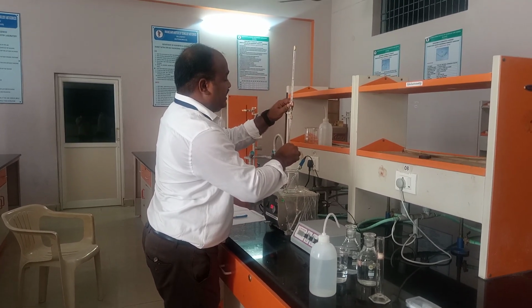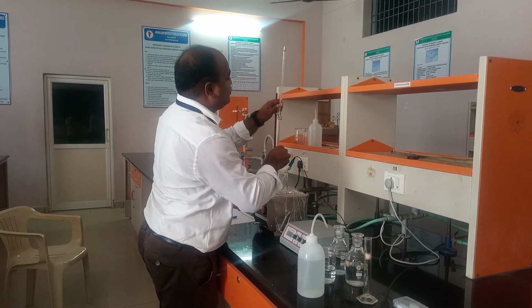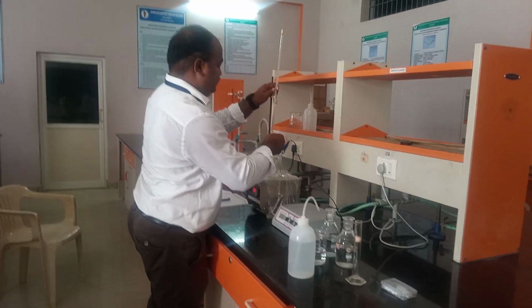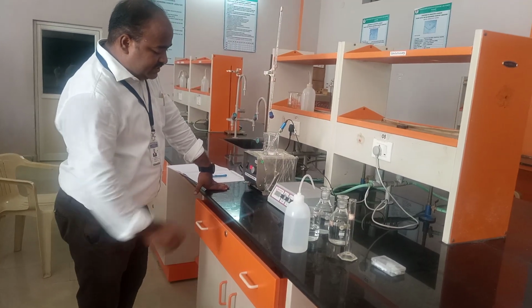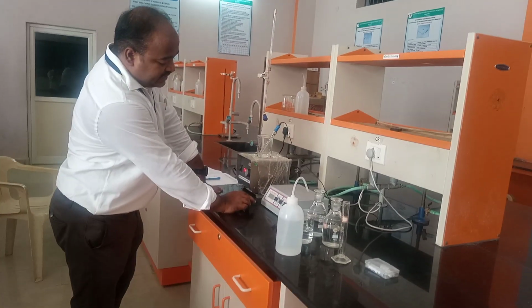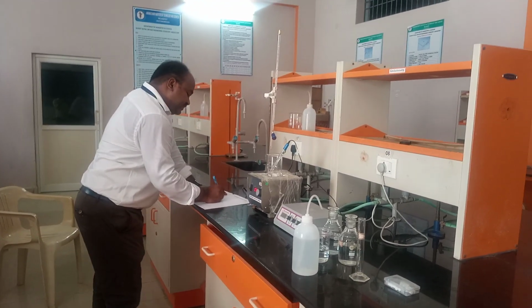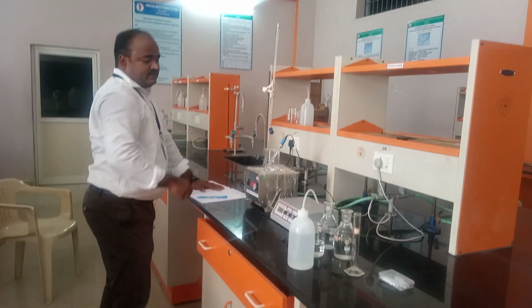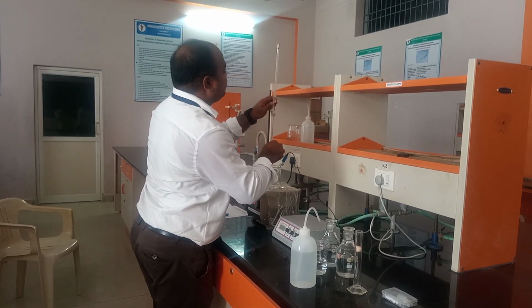Again, I am adding another 1 ml of NaOH. Again the concentration of H plus ion has decreased. Now it is showing 0.64. Okay, so now I am again adding another 1 ml.